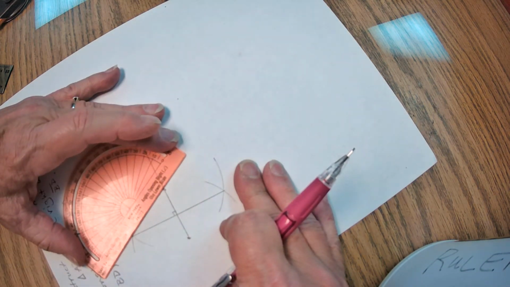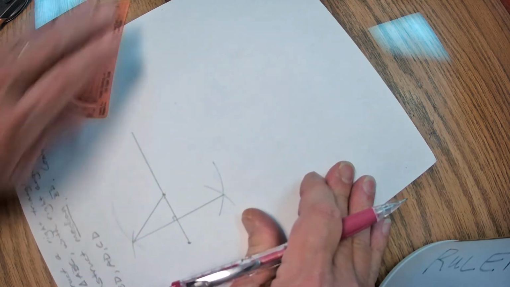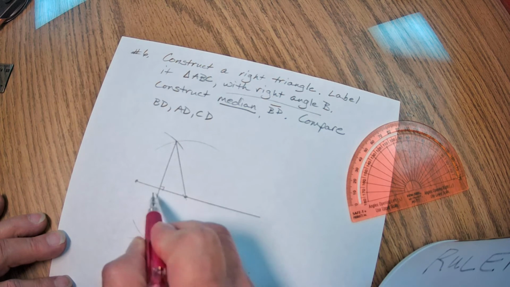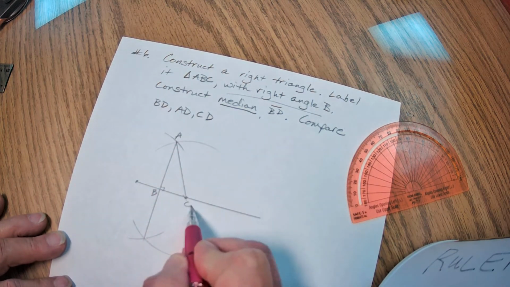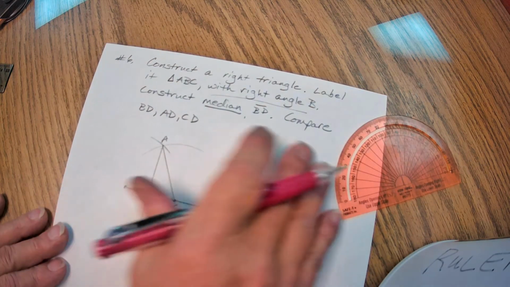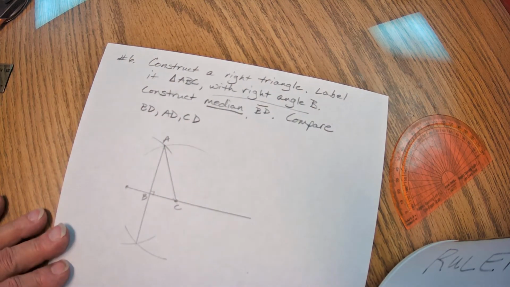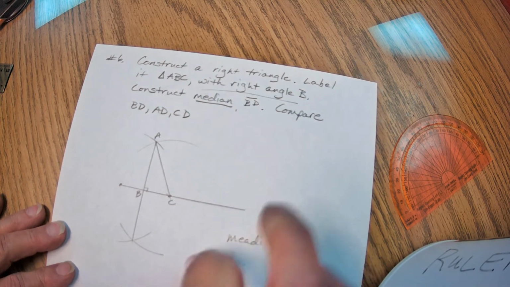And let's just make my triangle right there. Okay, and it says with right angle B. So this is B, this will be A, and this is C. Okay, now it says to construct a median. Well, what's a median?